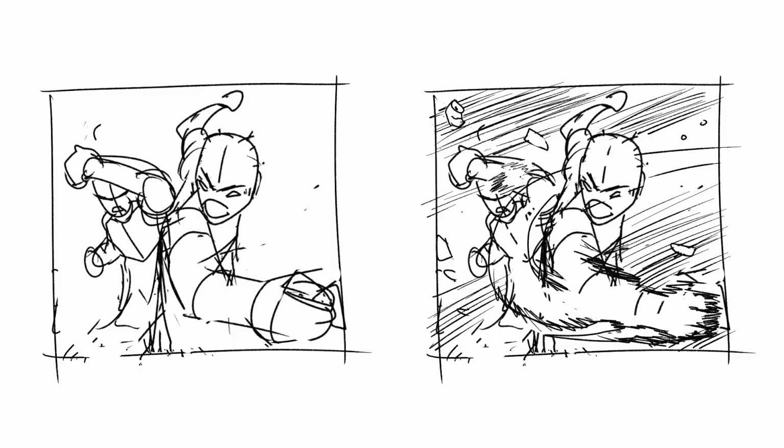Now we could do other stuff, like maybe the punch was so strong that it picked up trash and rocks. We could also do some type of motion blurring on the blocker's arm as well.